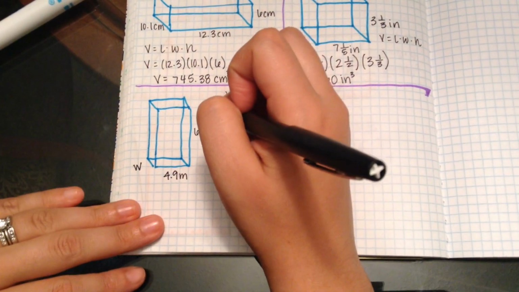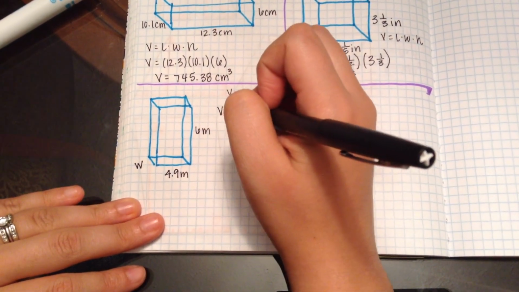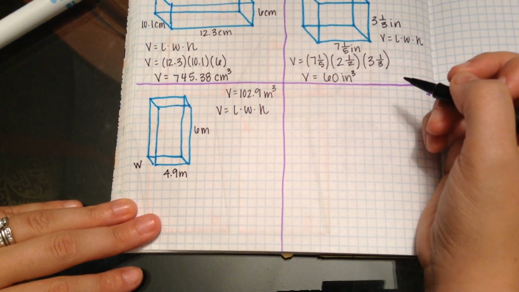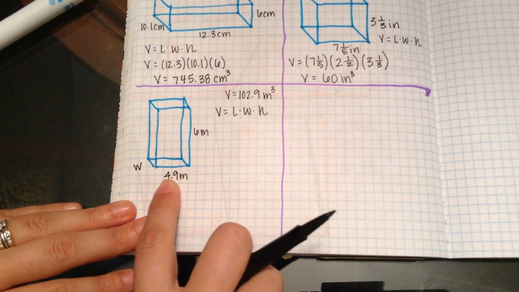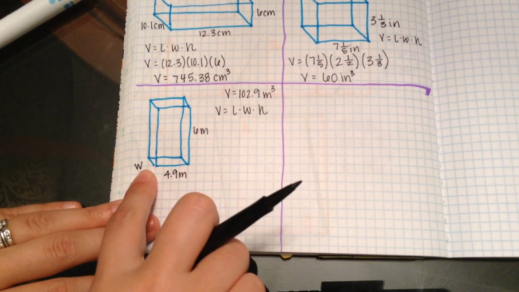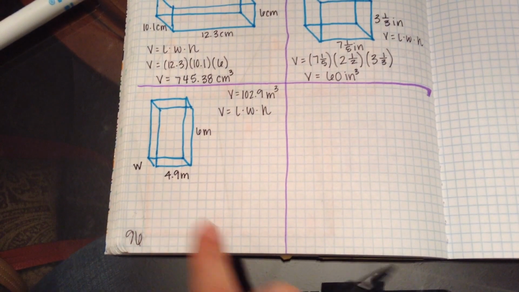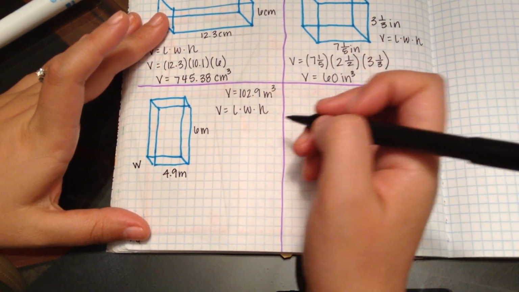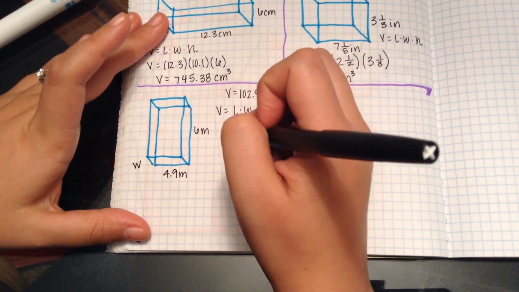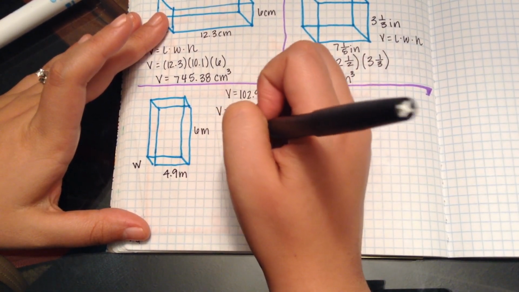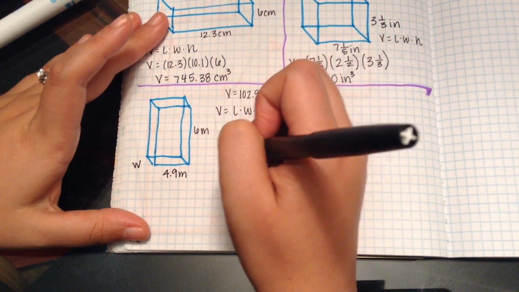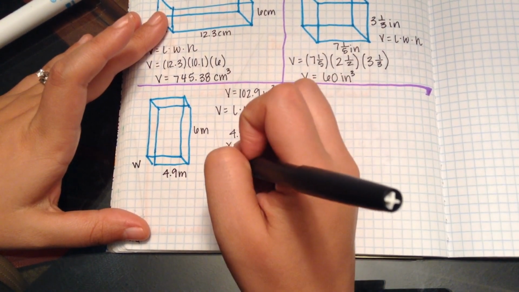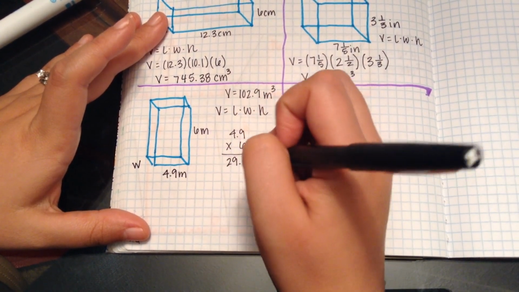So if I know that volume is equal to length times width times height, and I have, this is the length, this is the height, I need to find the width. So for these types of problems, I'm going to have to multiply 4.9 times 6. If I multiply 4.9 times 6, I'm going to get 29.4.